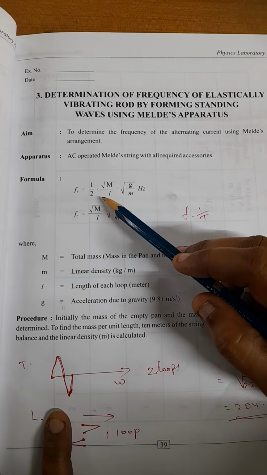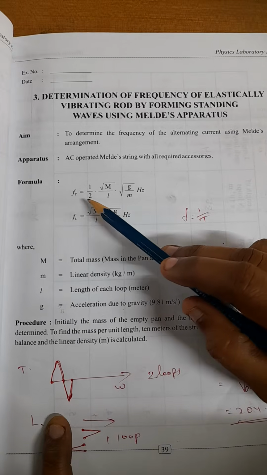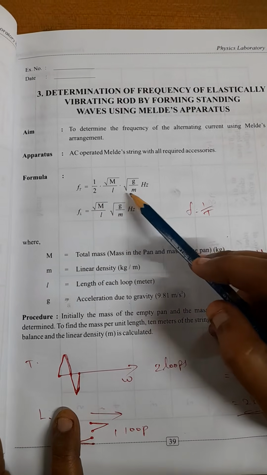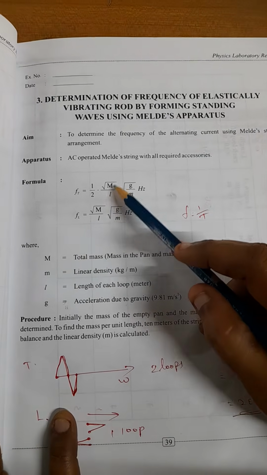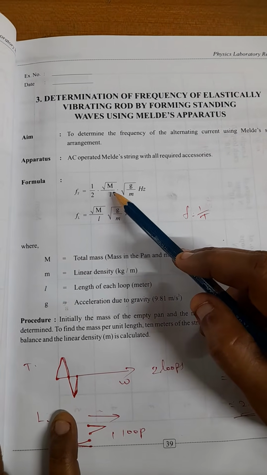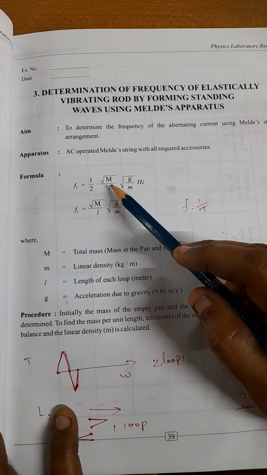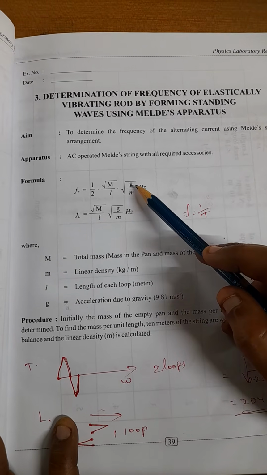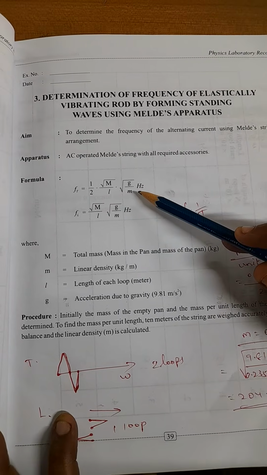This is the formula for finding the frequency in two different modes. First one is transverse mode. The formula is 1 by 2 square root of m by L into square root of g by m. The square root of m by L is taken from the average of the last column of the table, and square root of g by m, where g is the acceleration due to gravity and m is the linear density.